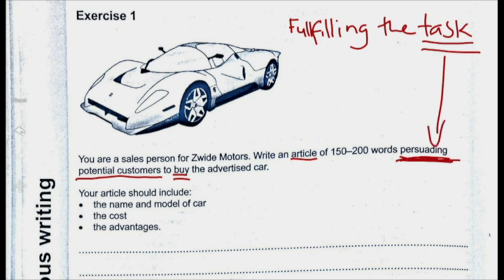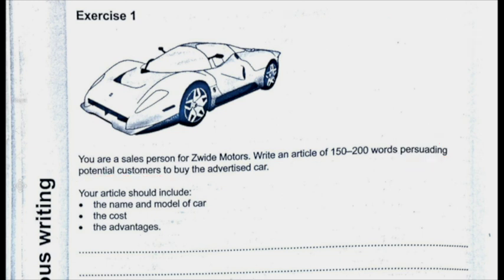Then how do you go about doing that? What is it that they are looking for as far as the language is concerned that shows that you are persuading? All right. In continuous writing, there's this thing that is always called a purpose. Identify the purpose. And that is fulfilling the task. What is the purpose of your writing?